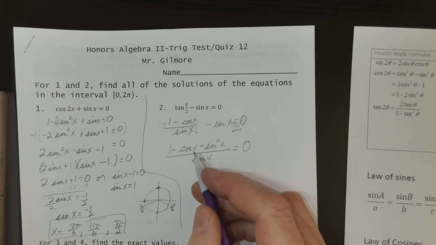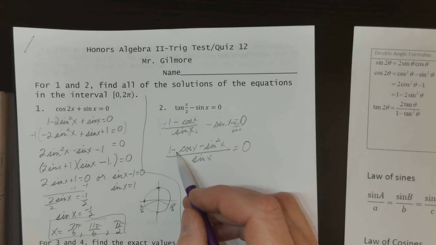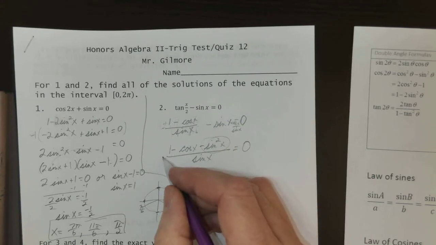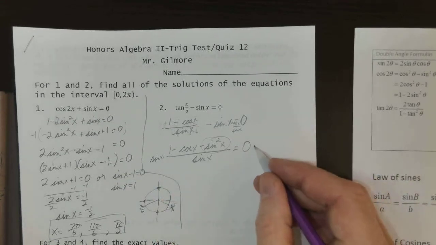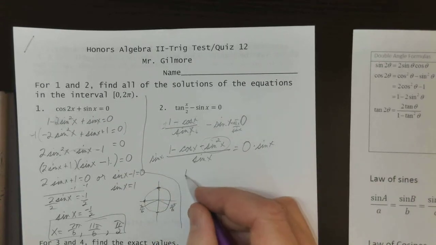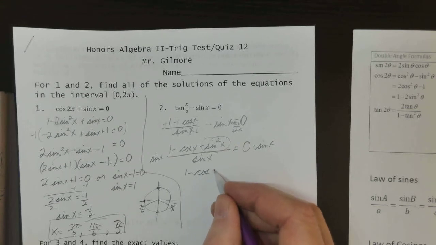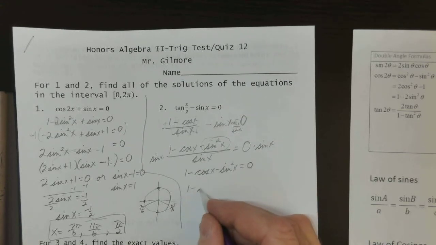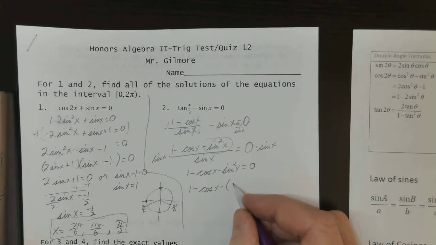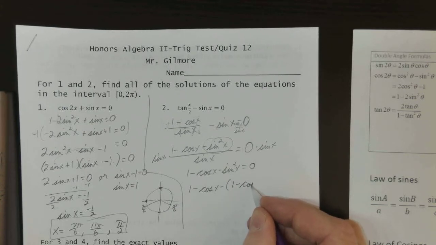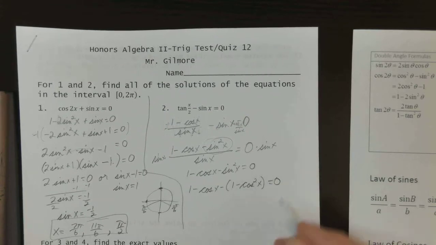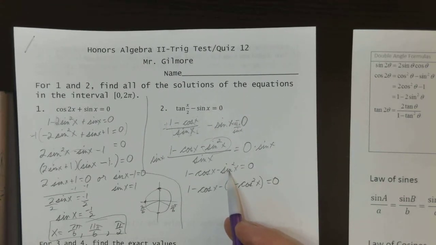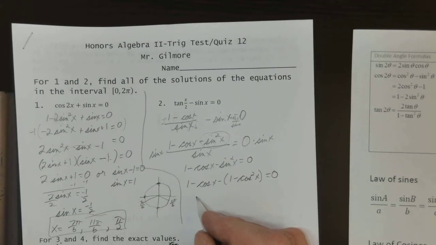And so, let's see, I'm going to actually just multiply both sides by the sine of x. And then I just have this numerator. 1 minus cosine x minus sine squared x equals 0. And I get 1 minus cosine x minus 1 minus cosine squared x equals 0, because sine squared x plus cosine squared x equals 1, and then you just solve for sine squared x, you'll get that. Well, let's get this simplified here.